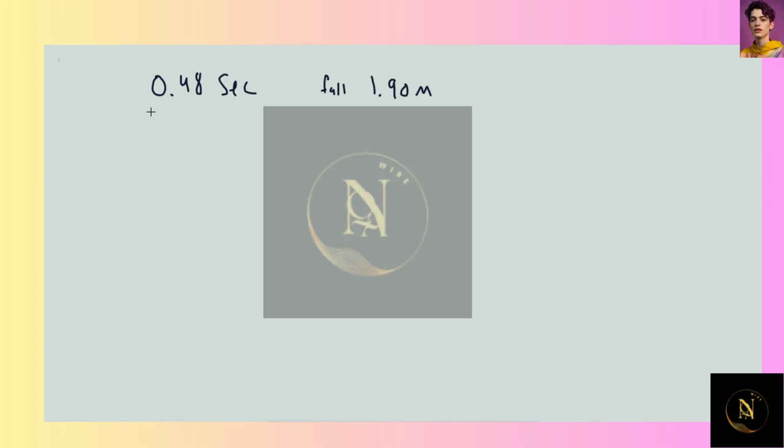So we could solve this a number of ways, but we'll go back just to our most basic kinematics equation, which tells us that the height as a function of time is equal to 1/2 of the acceleration times time squared, plus its initial velocity times time, plus its initial height.